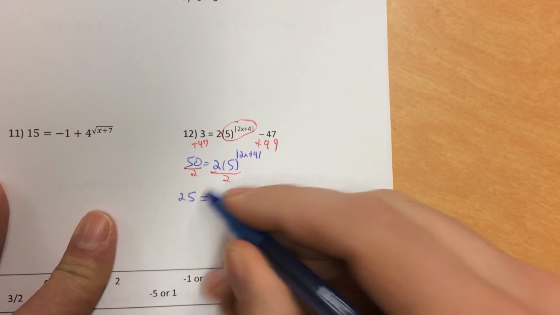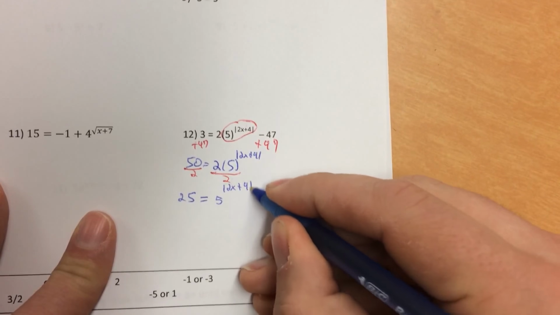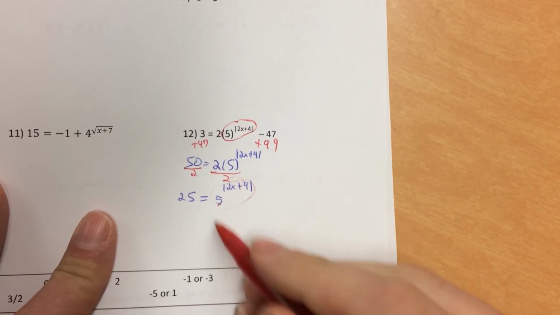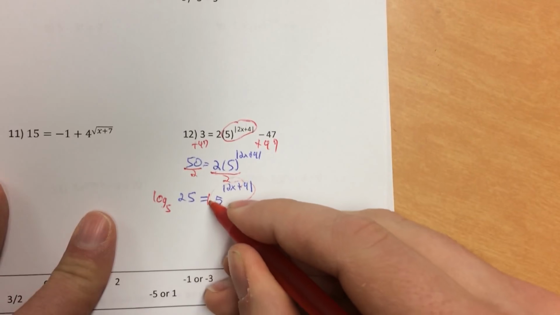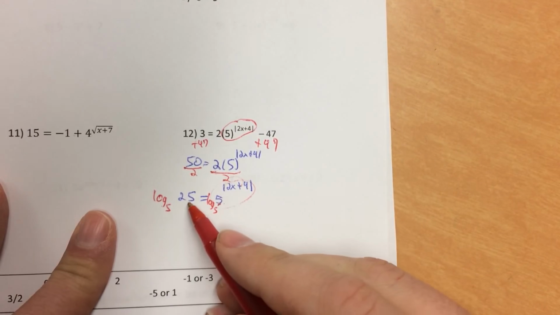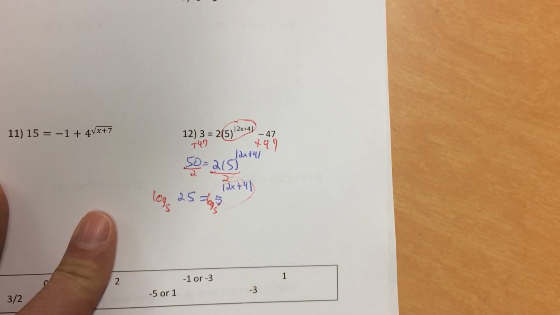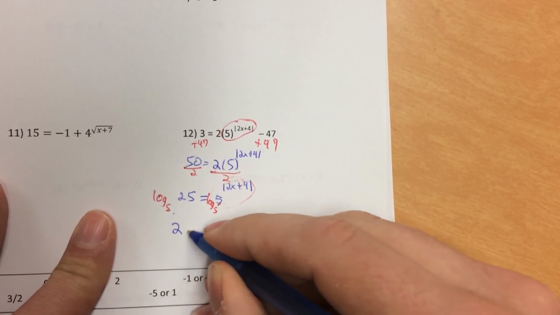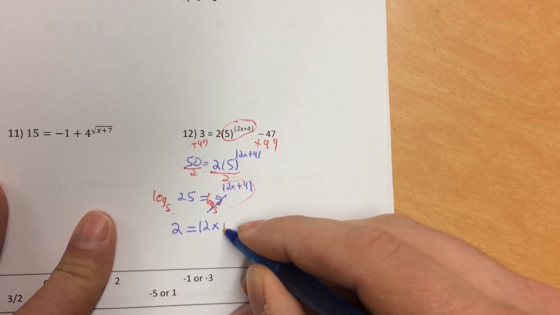25 equals 5 to the absolute value of 2x plus 4. Now that we have the exponential by itself, we can cancel out this exponential by doing a log. I'm going to do log base 5 on both sides. Although, again, you could just think, what does this exponent need to be to get to 25? And you would get, well, this exponent needs to equal 2. Either way, log base 5 of 25, 5 to what power gets you 25? The answer is 2. And so that's what the absolute value of 2x plus 4 is.